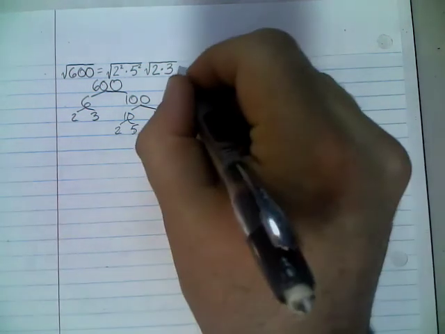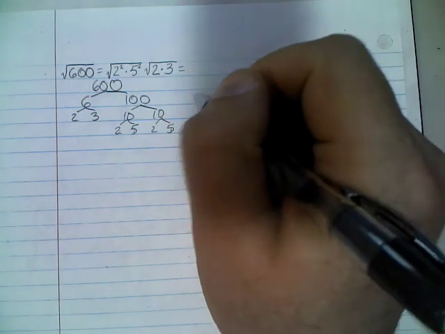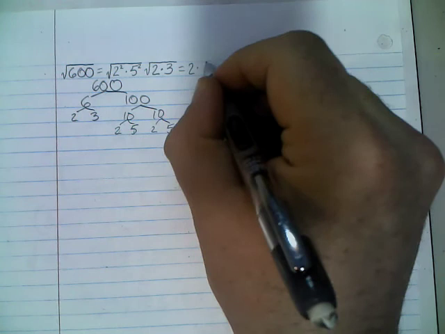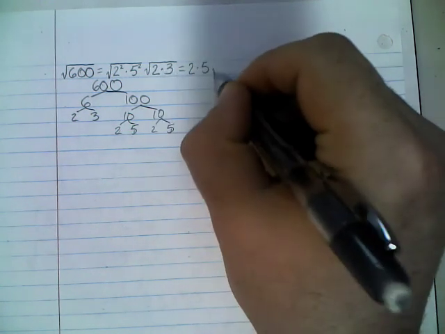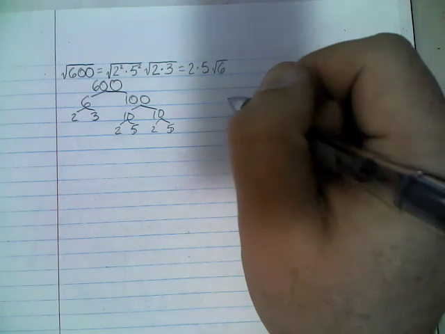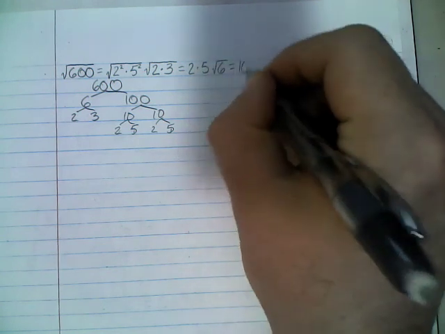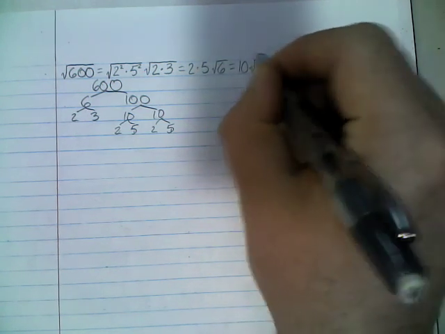Well, just as we did before, the square root will distribute and cancel the squares. So this will just be 2 times 5. And then I'm going to go ahead and simplify that. 2 times 3, this is the square root of 6. 2 times 5 is 10, so it is 10 square roots of 6.